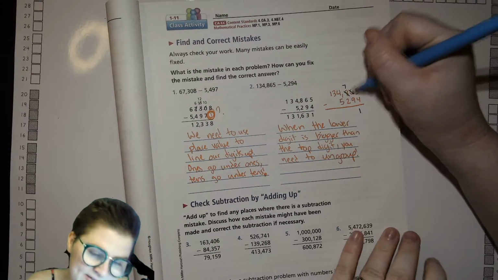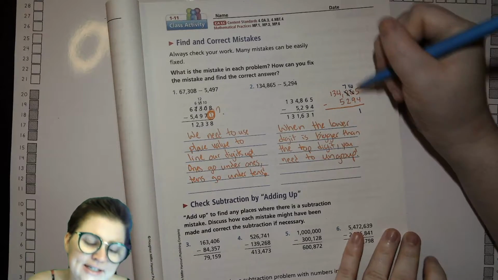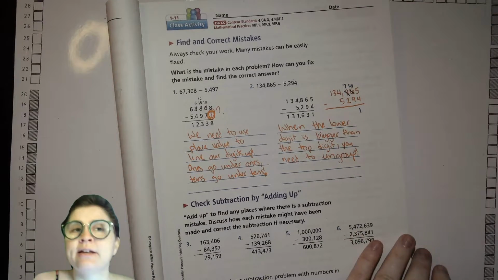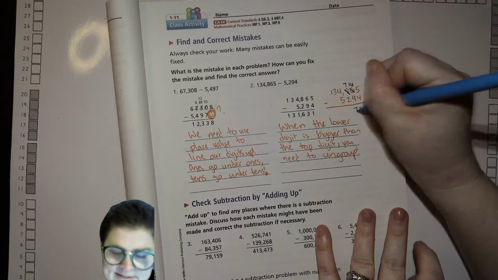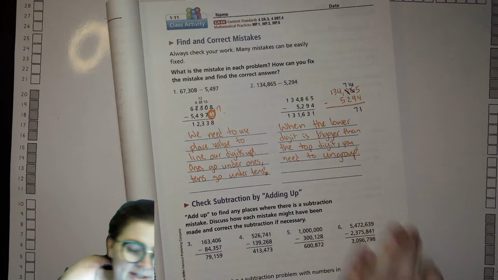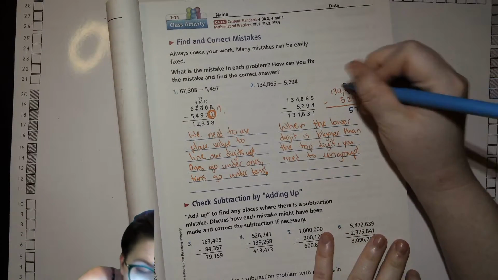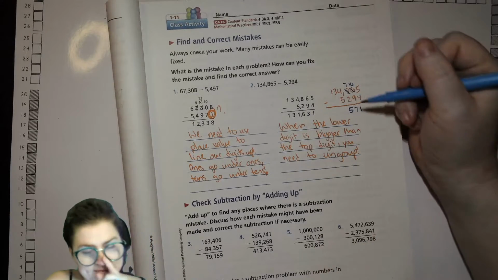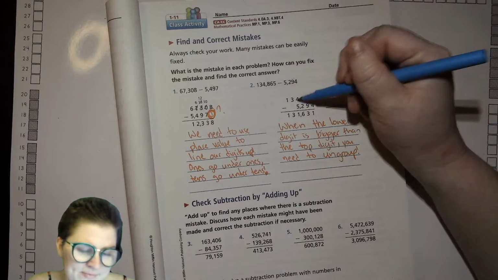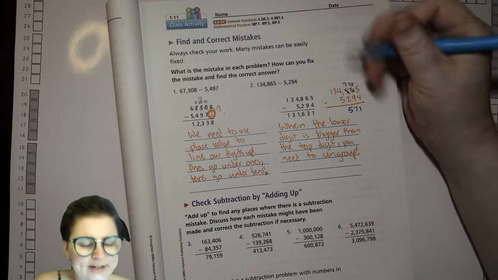Now you have 16. 16 minus 9 is what? 7 minus 2 is 5. 4 minus 5. Ooh, they did the same thing here. They just put 1. No, that's not going to work.